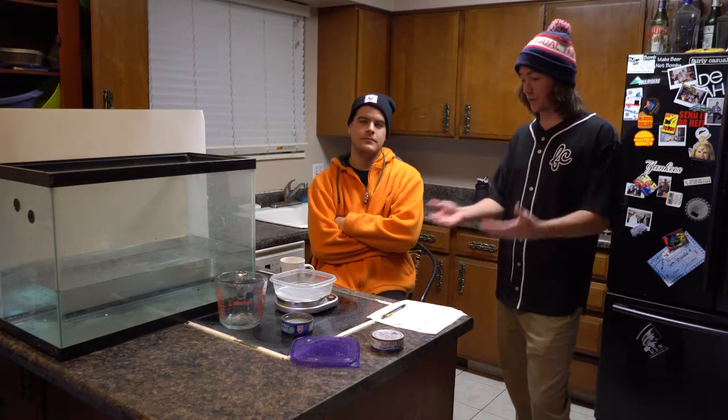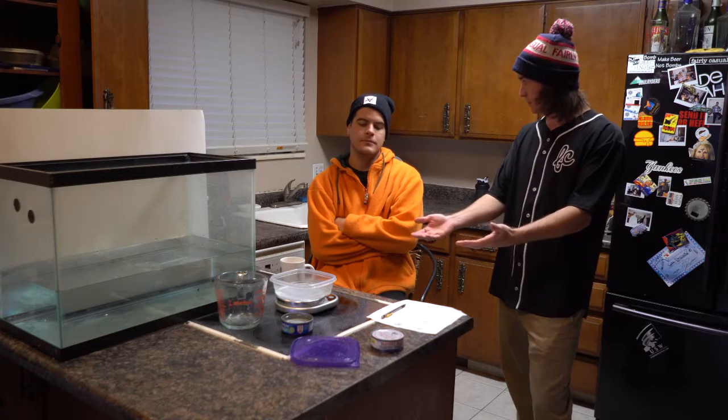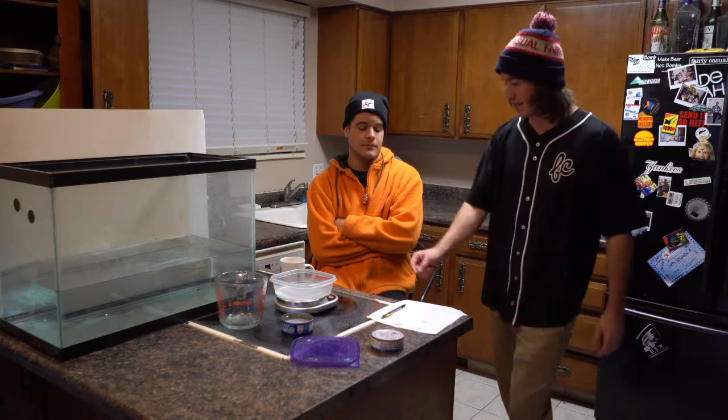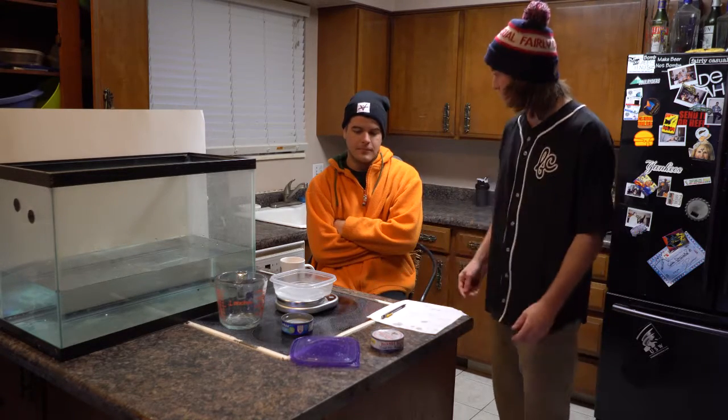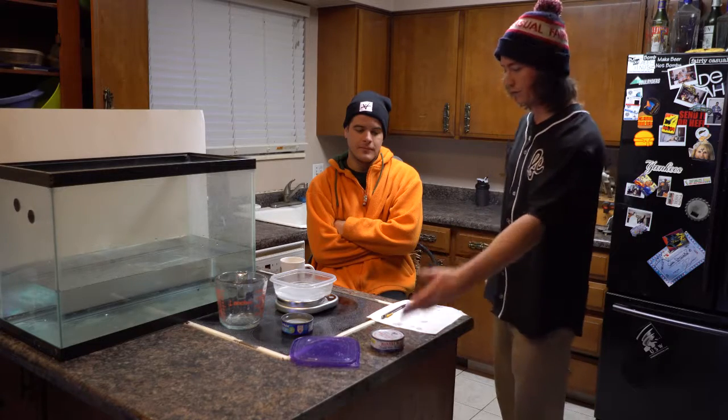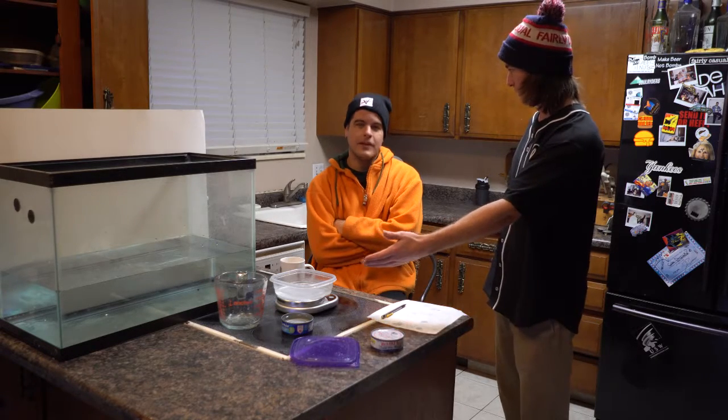So, in conclusion, Archimedes' principle was almost dead accurate. Just based on estimating the amount of water that we displaced, it equals the weight of the tuna fish and the Tupperware. Not bad.